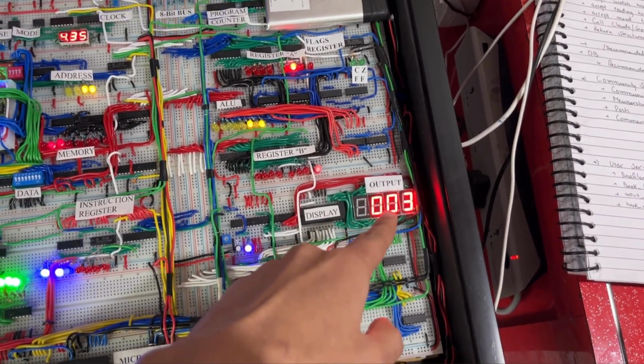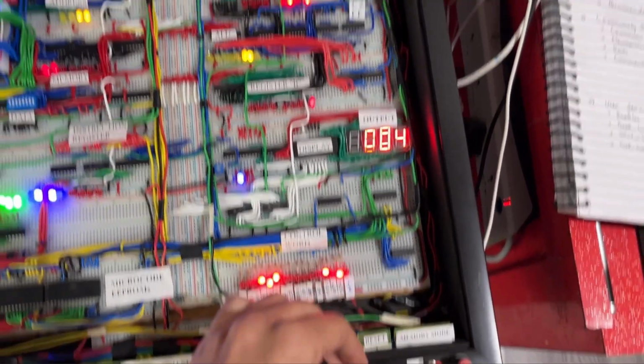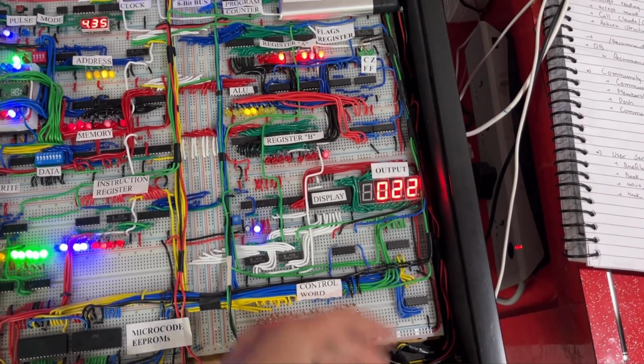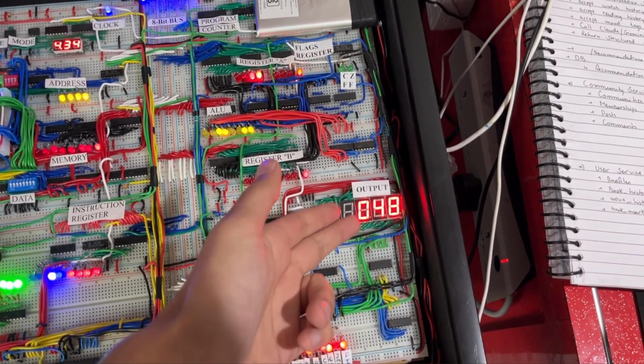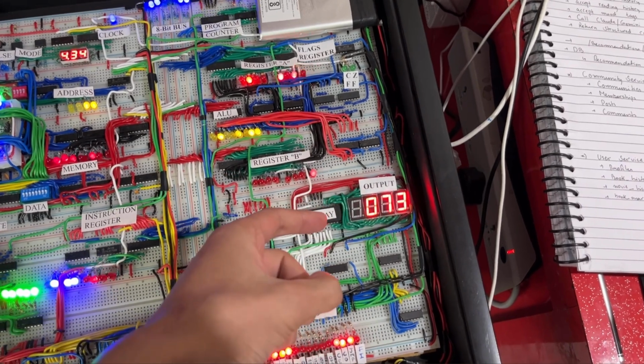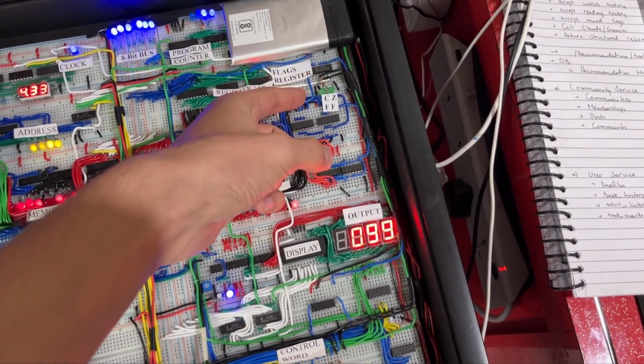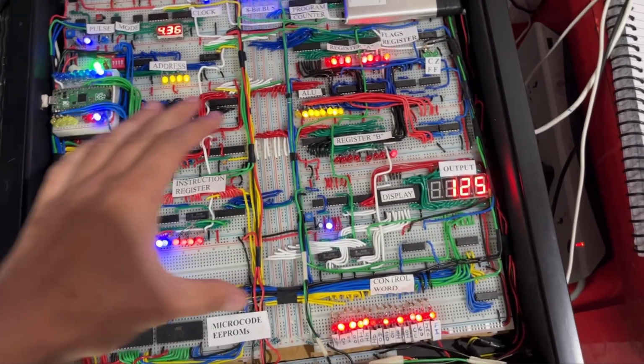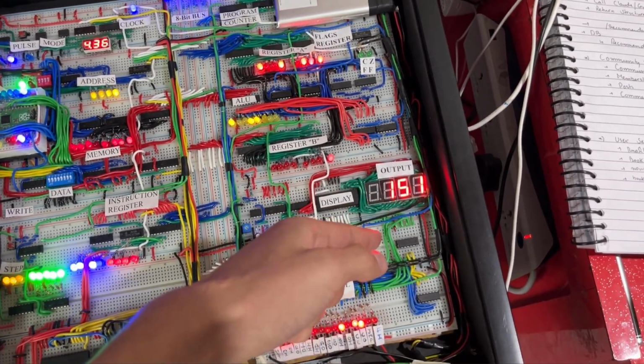It's counting. And if I increase the clock speed, you can see it running faster. As soon as it gets to 255, the carry flag will be set and it will start subtracting 1. Then it will go back to 0.